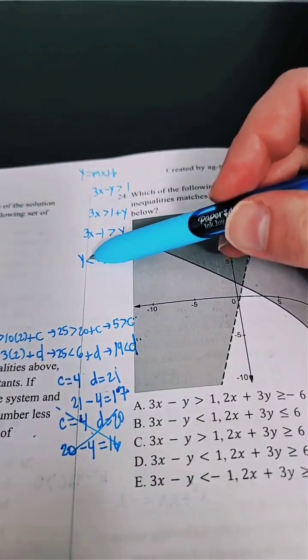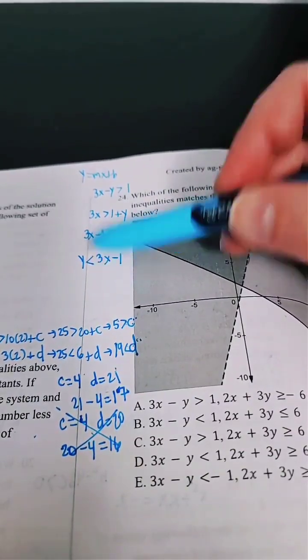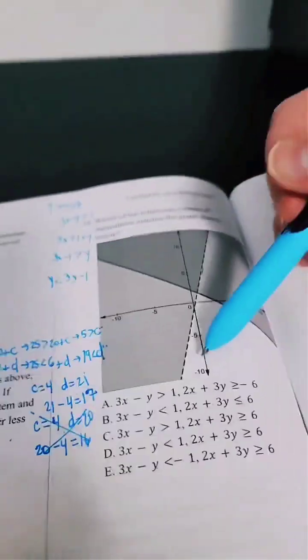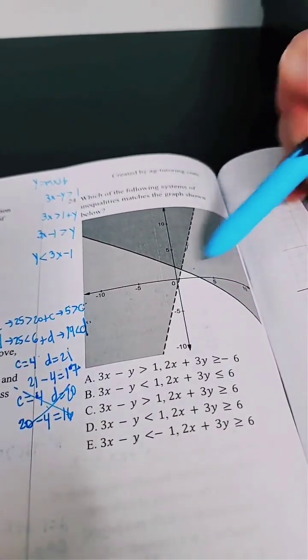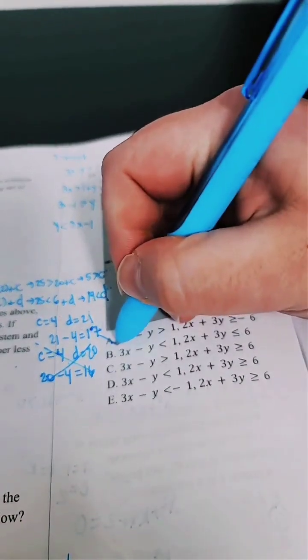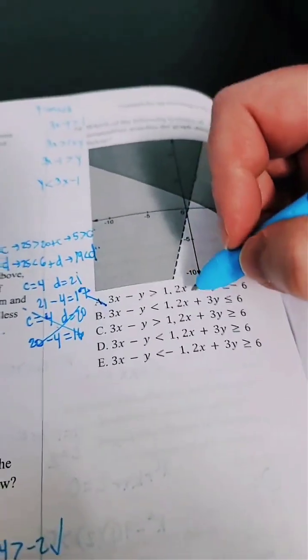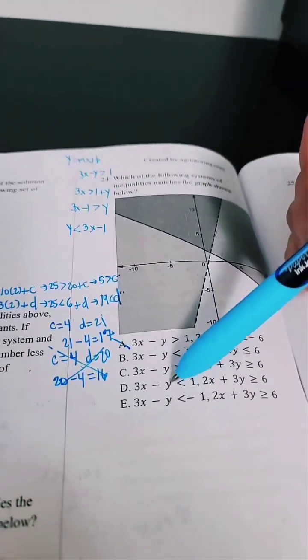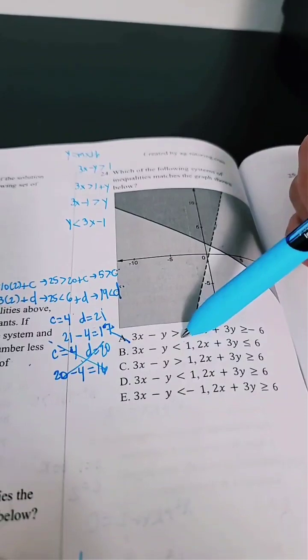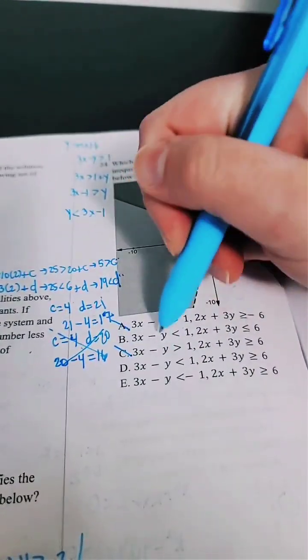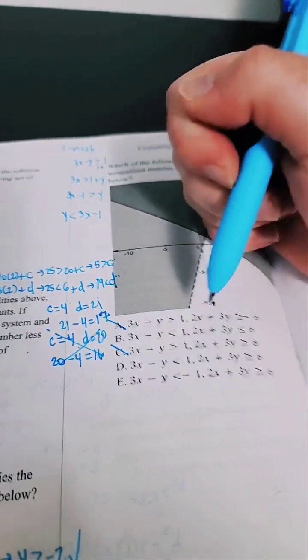So this is where the inequality is important with the shading. Y has to be less than this line, so it should be shaded over here if it's less than. So it can't be A. With B, C, and D, we see they all look pretty similar, but C has exactly the same equation, so it can't be C either.